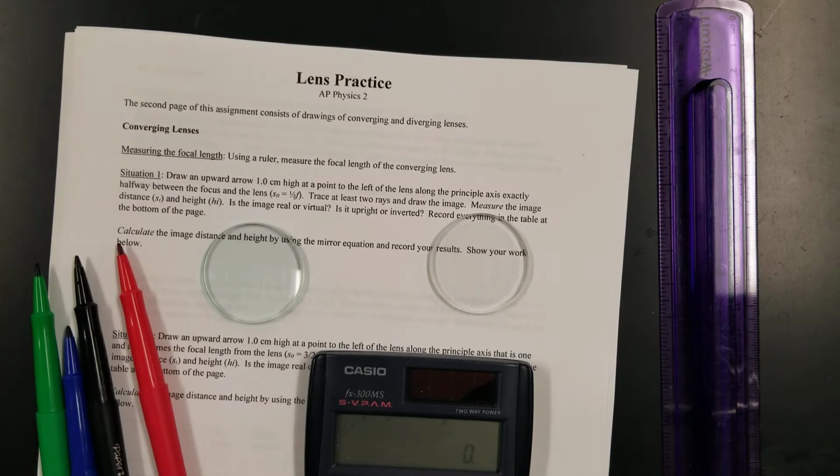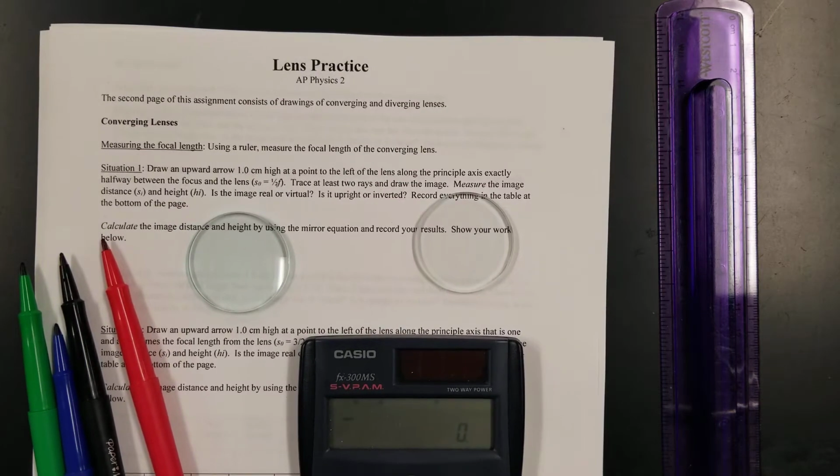Hey there, buddy. Let's do some practice together drawing some ray diagrams for lenses. We're going to do this very similar to how we did it for mirrors, although I probably won't do as many examples with lenses as I did for mirrors, because hopefully we start to see some patterns and recognize some things right away.